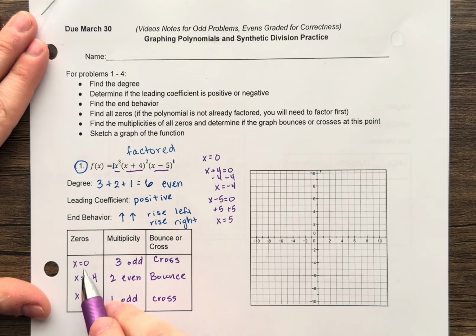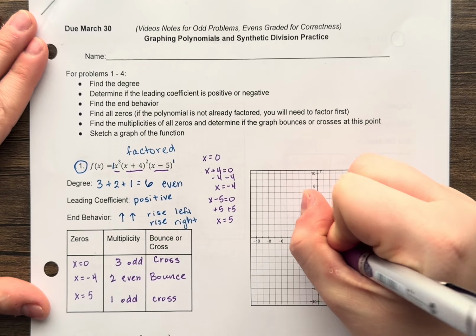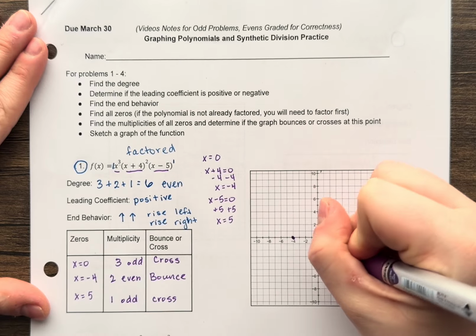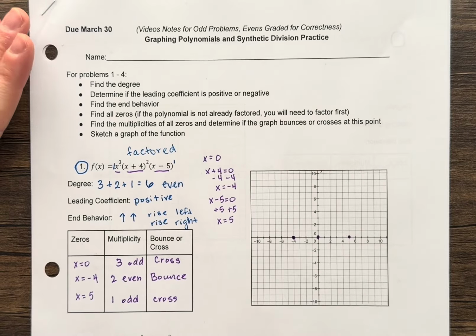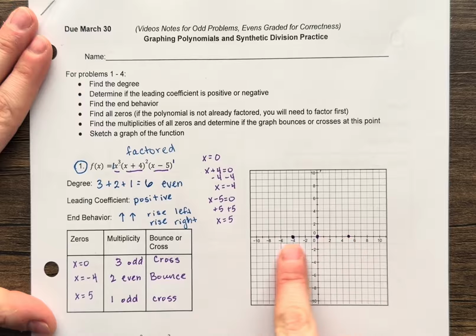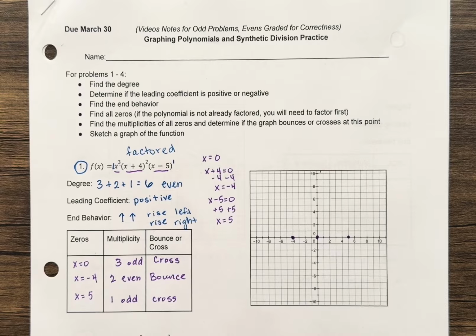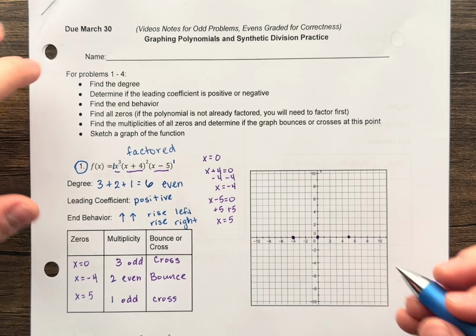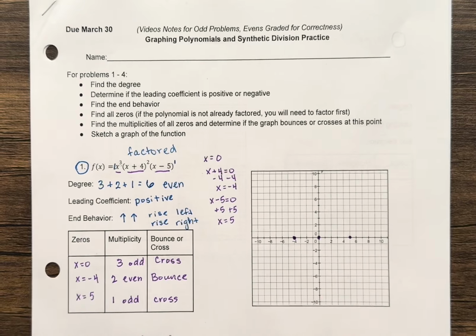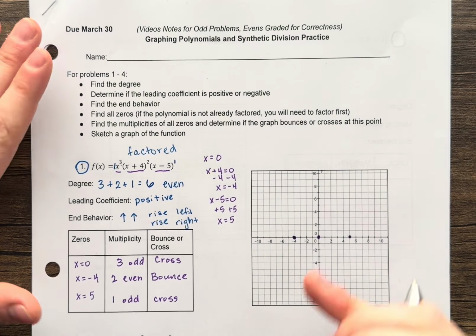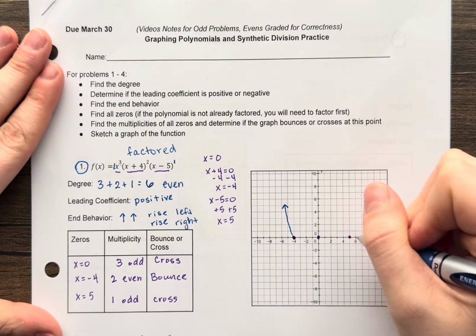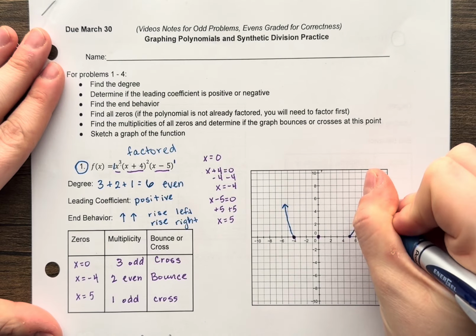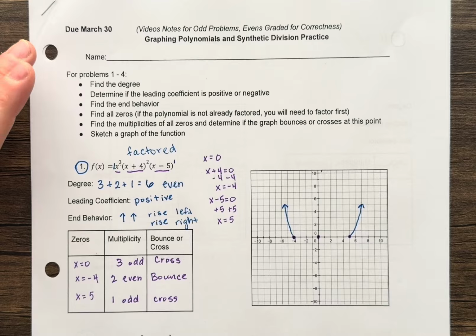Okay, and so now we're going to graph these points. We've got x equals 0, x equals negative 4, and x equals 5. Those are zeros, which are the same as x-intercepts, so they're always going to go along our x-axis. Then we use that end behavior on our outermost points, the one that's the furthest to the left and furthest to the right, to show what's happening there. We're going up on the left. We're also going up, rising on the right.